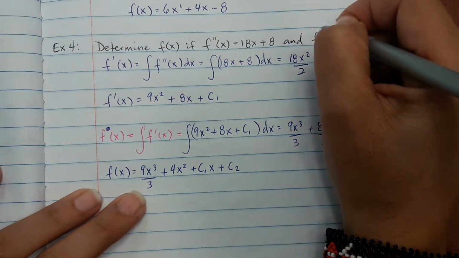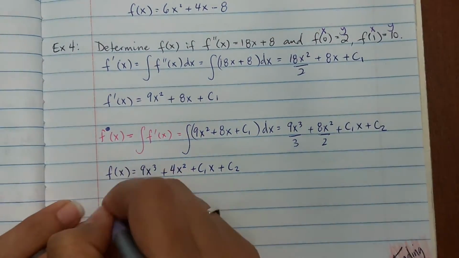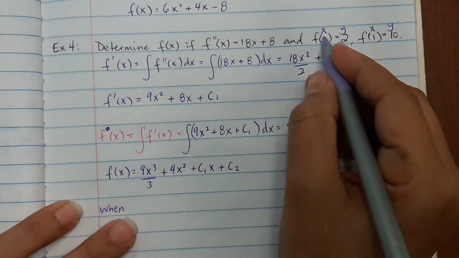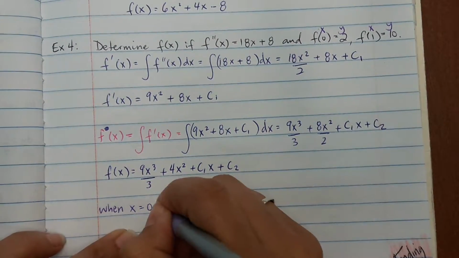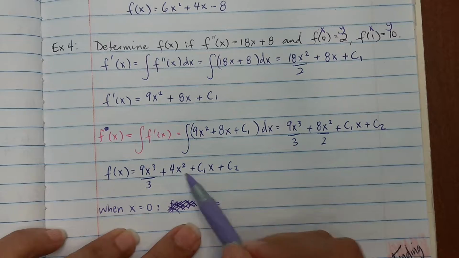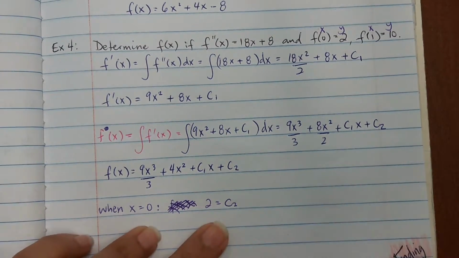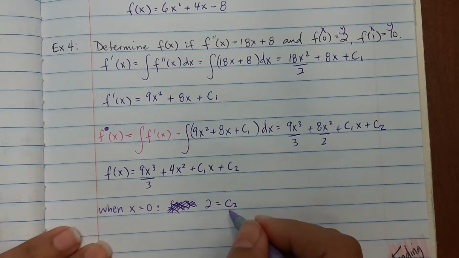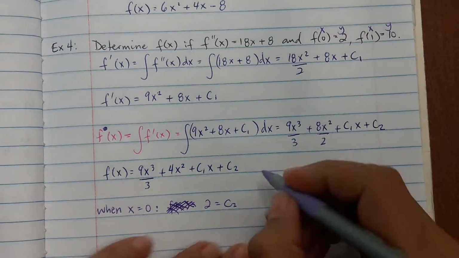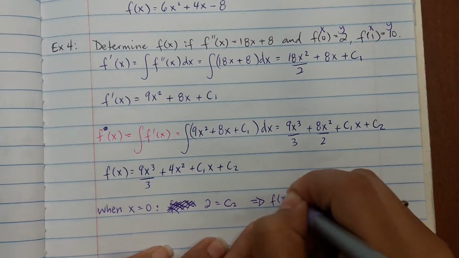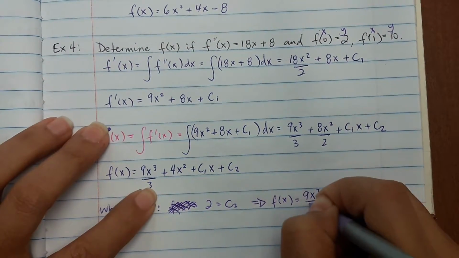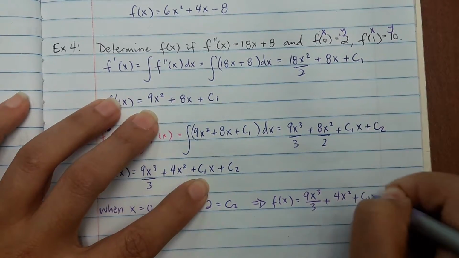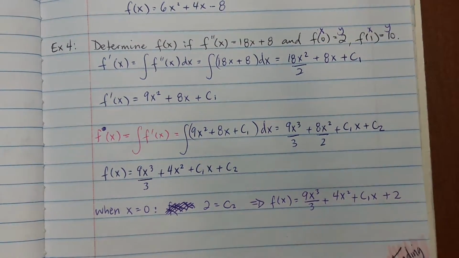All right, now let's plug in what we got. So when x is 0, y is 2. This is a listening check: underline when x equals 0. So 2 equals, and all of those go to 0, so leave in c2. So I already know what c2 is. Now that I know c2, write down the function. The function is 3x cubed plus 4x squared plus c1x plus 2, because c2 is now 2.